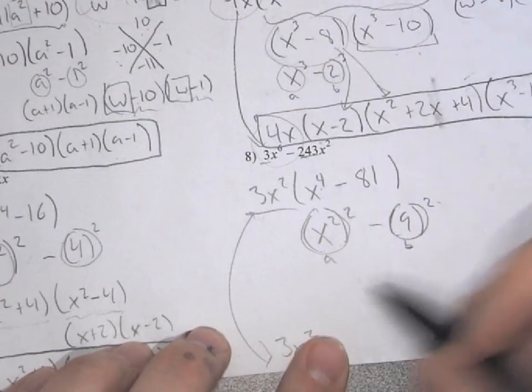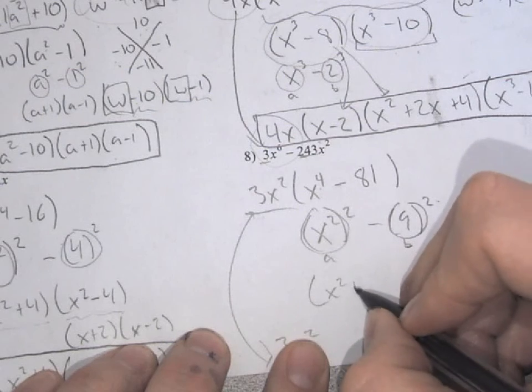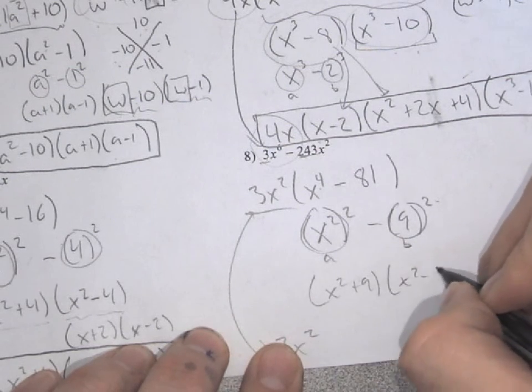And I just follow the template. The template says do a plus b and a minus b. So in this case, that'd be x squared plus 9 and x squared minus 9.